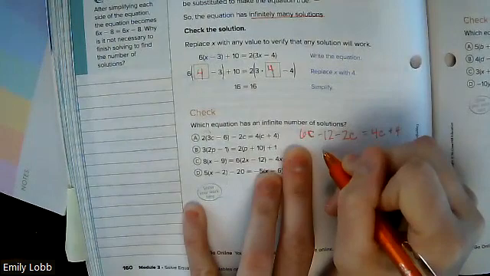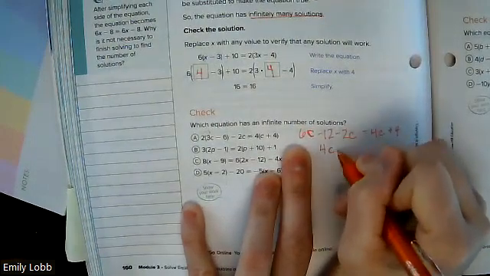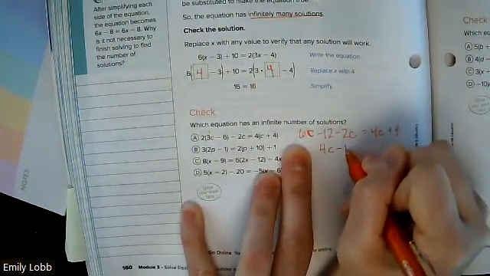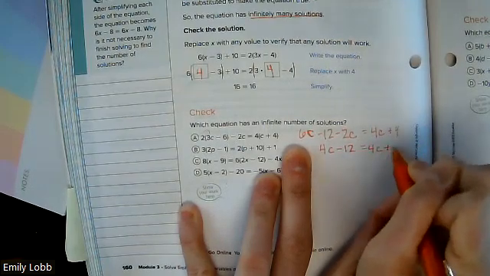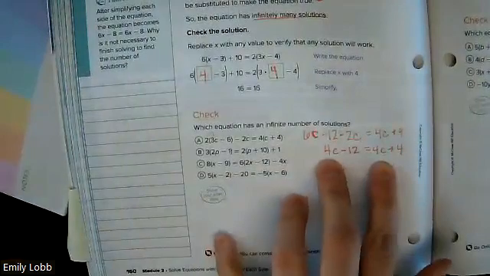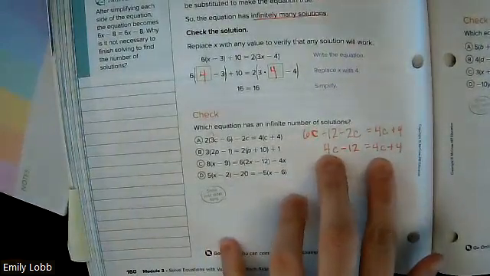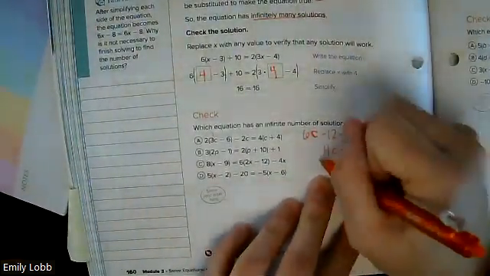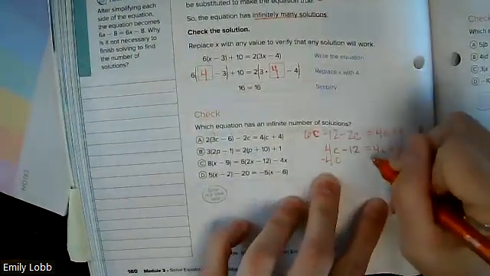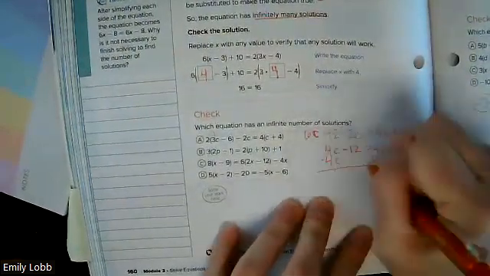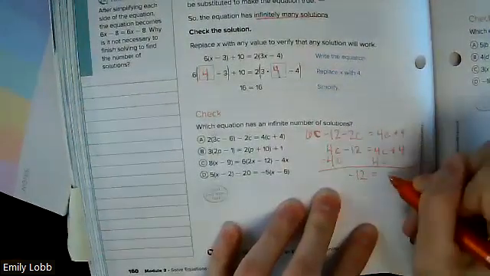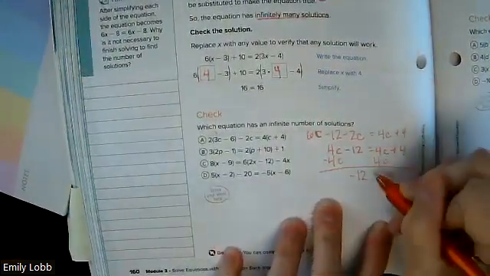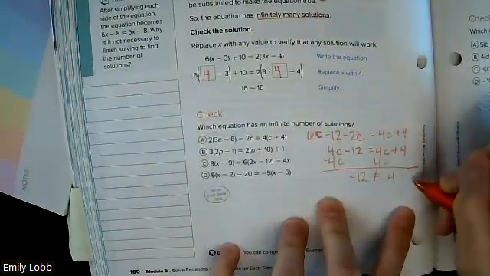If we just simplified this one step, we see we have 4c minus 12 equals 4c plus 4. What's going to happen when we take 4 c's from both sides? Will it make this statement true or false? Does negative 12 equal 4? It does not. So this is no solution.